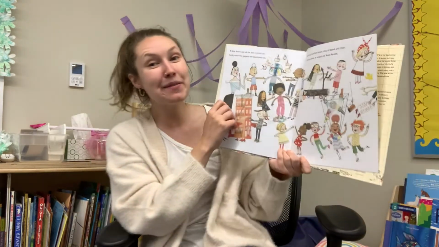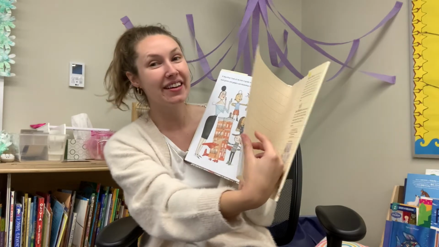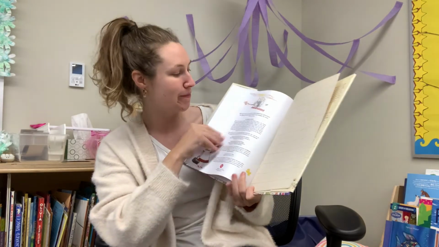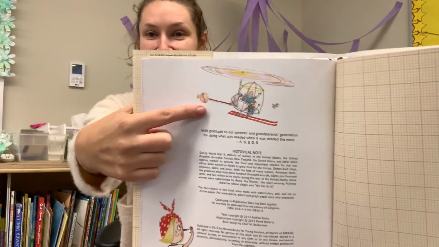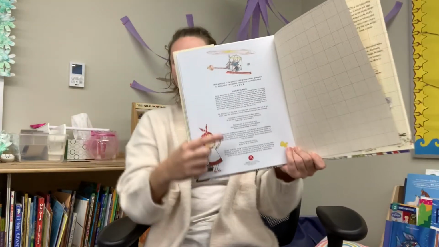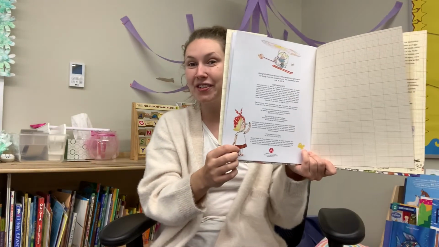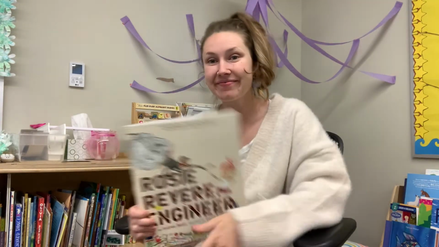So she finally was brave enough to show her engineering skills to her classmates. And look, her Aunt Rose was able to finally fly. Rosie Revere was brave enough to help her create her copter.